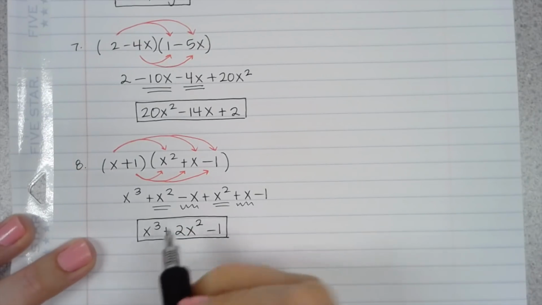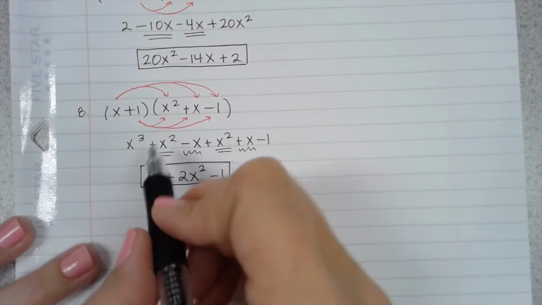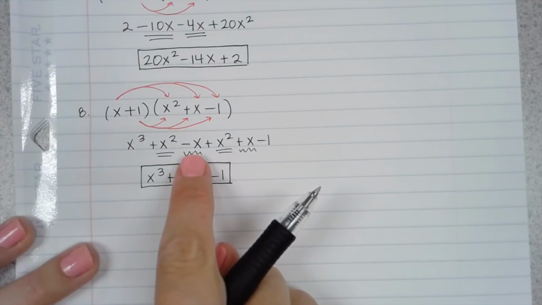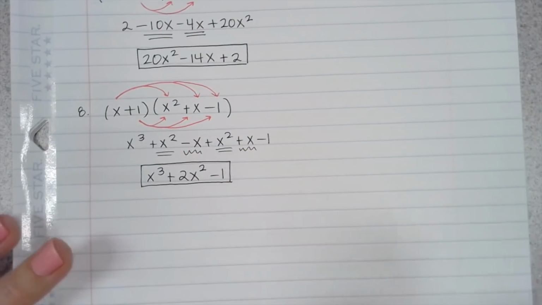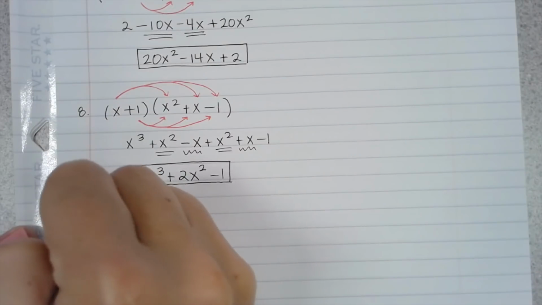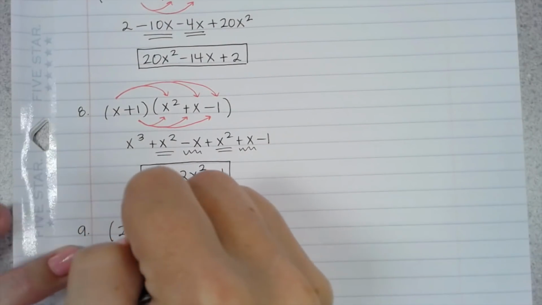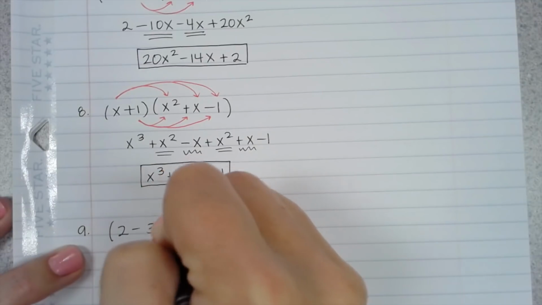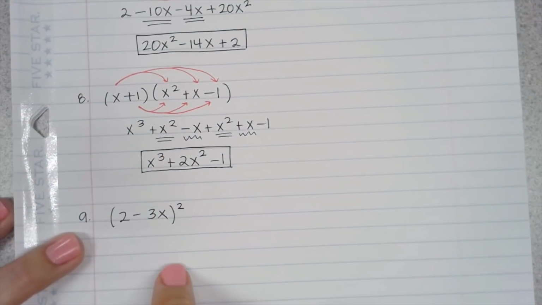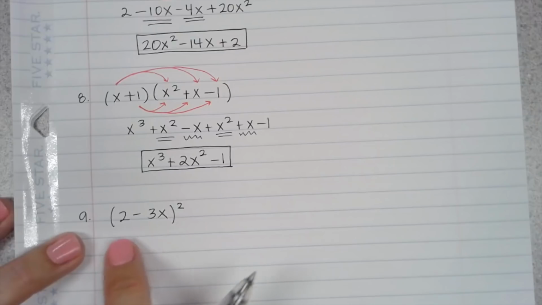This problem, instead of having 4 pieces to the answer, it only had 3 pieces to the answer because this term and this term happened to be opposites, and so they just happened to cancel out with each other. Question number 9 asks me to multiply this one. This is a really common mistake that students make when they're either learning or remembering this for the first time. So it says to multiply, and it says it's 2 minus 3x quantities squared.